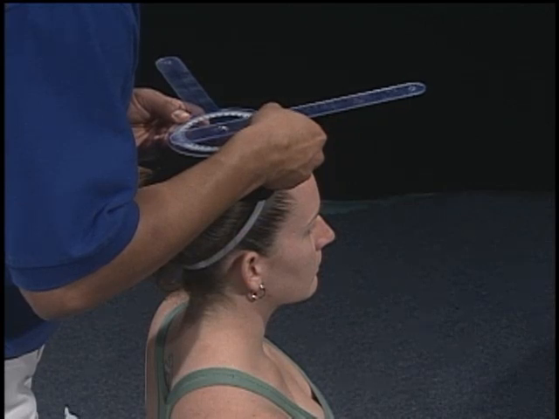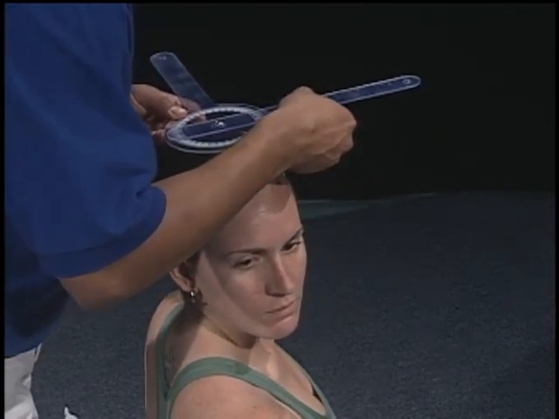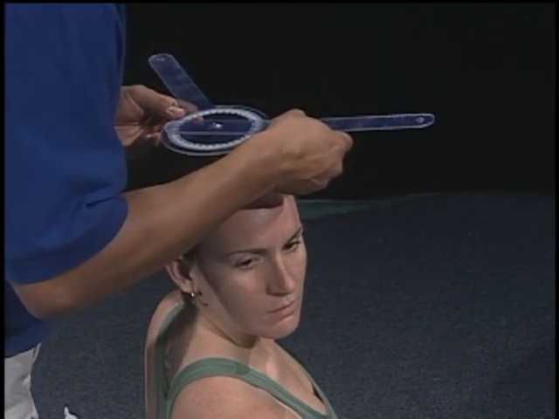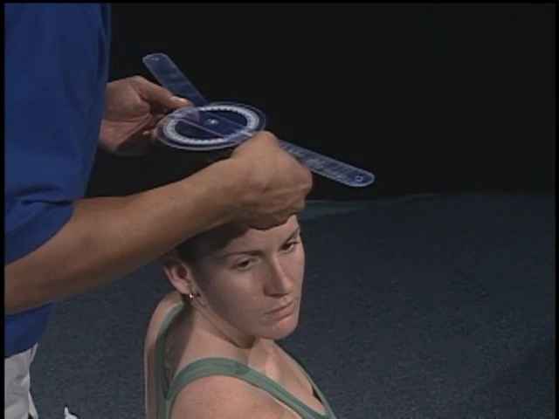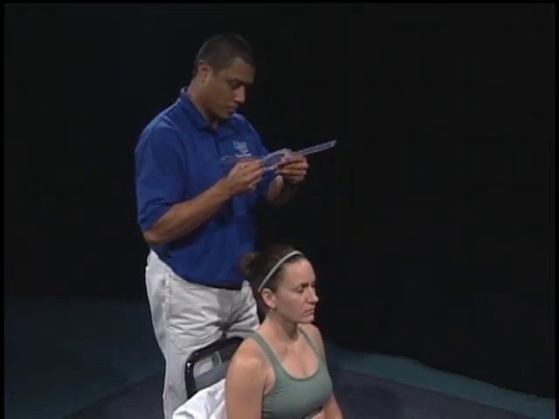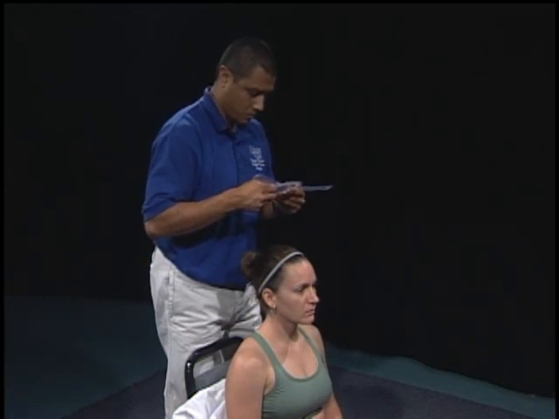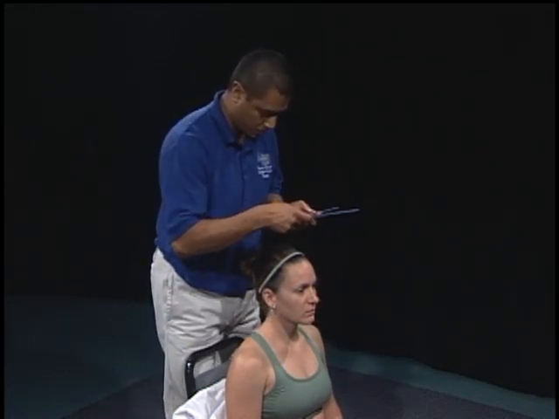Ask the patient to perform cervical rotation as previously, maintaining the goniometer in alignment through the entire range of motion, and observe for any extraneous movements of the trunk. Read the degrees of motion on the goniometer and then ask the patient to return the head to the starting position. Remain at eye level of the goniometer when reading the measurement.